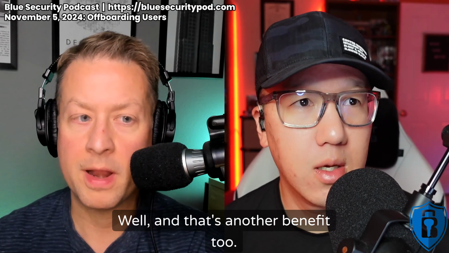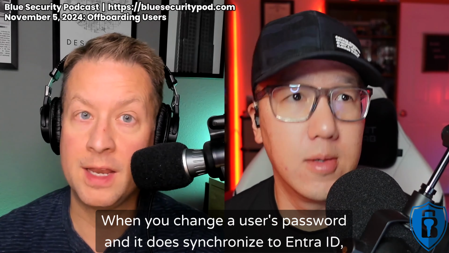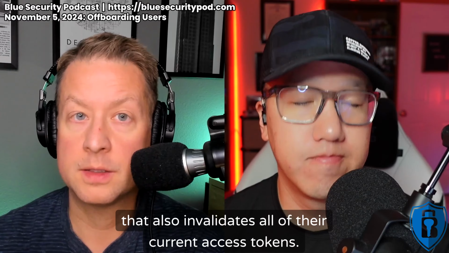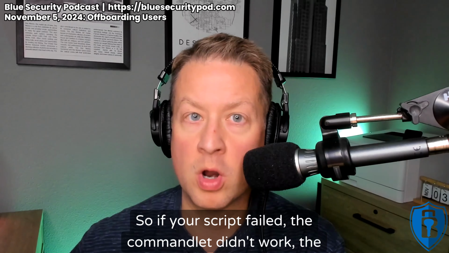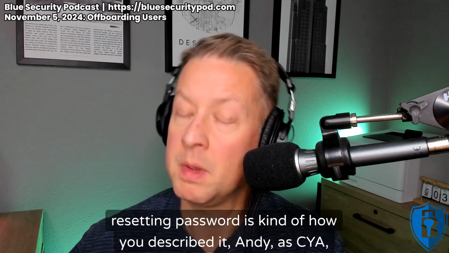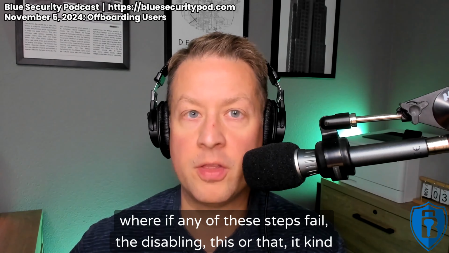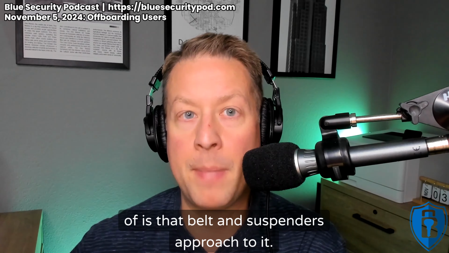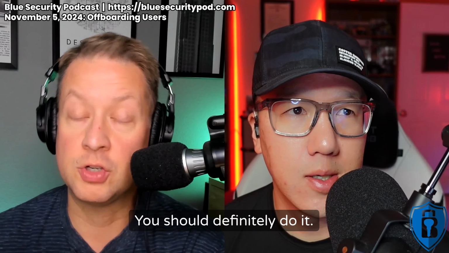Well, and that's another benefit too. When you change a user's password and it does synchronize to Entra ID, that also invalidates all of their current access tokens. So if your script failed, the commandlet didn't work, the resetting password is kind of how you described it, Andy, a CYA, where if any of these steps fail, the disabling this or that, it kind of is that belt and suspenders approach to it. So it has a lot of useful benefits. You should definitely do it.